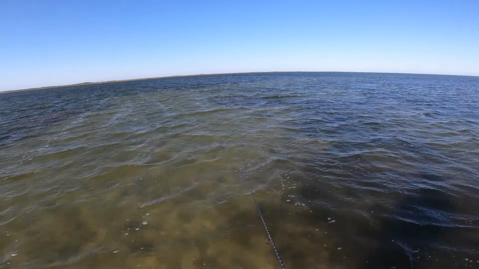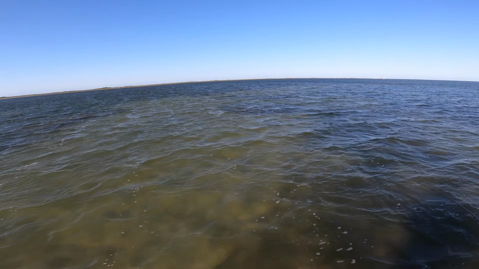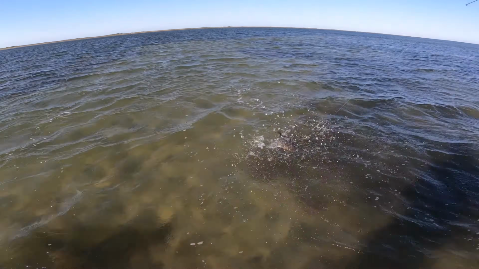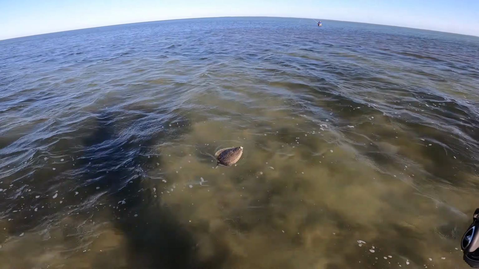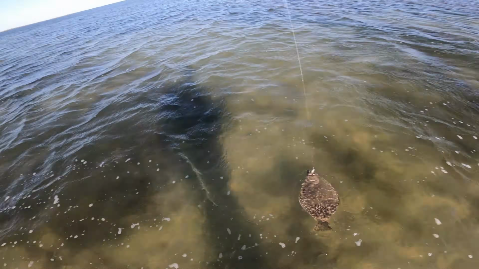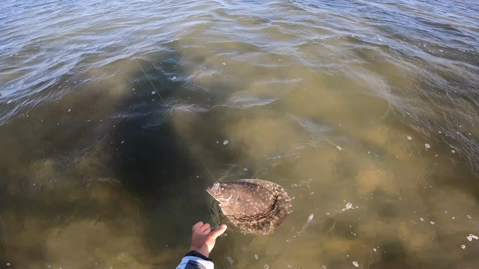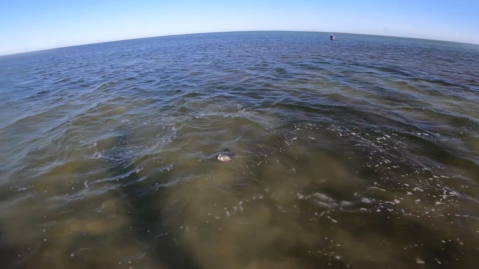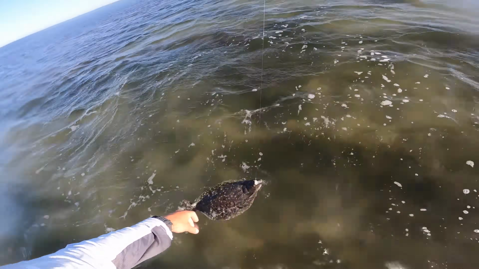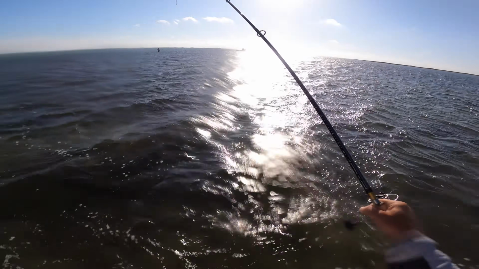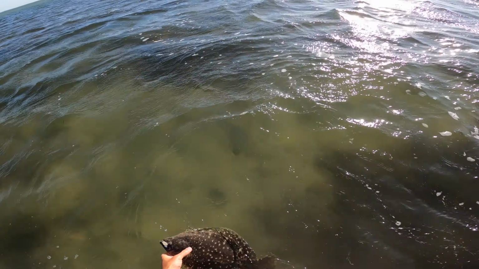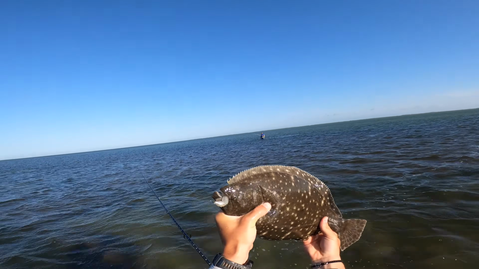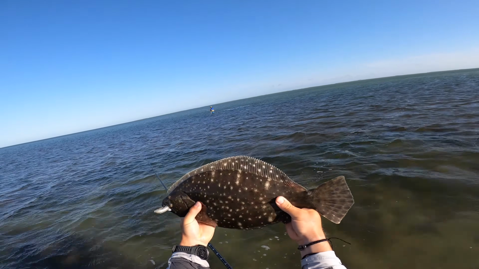What's that? Yeah. There we go, got one. Oh, it's a big flounder. Big flounder. Oh my goodness. Dude, I was trying to sight cast at a black drum and I just caught a massive flounder. Oh! Look at him go! Oh man, he's so mad. Got him. Look at that piece right there. That is a big piece of flounder.